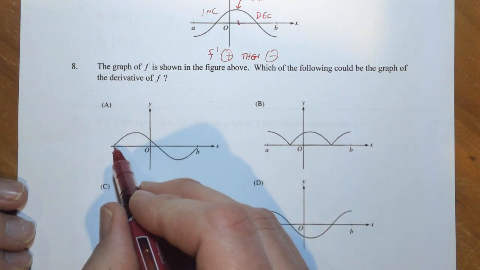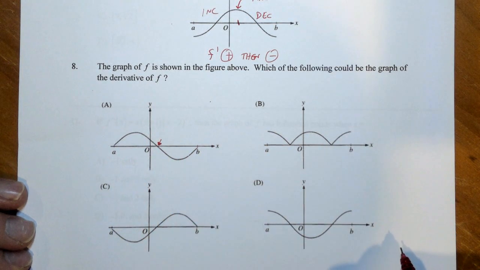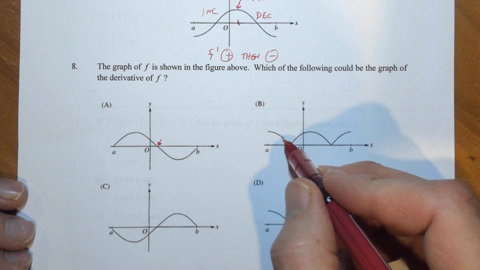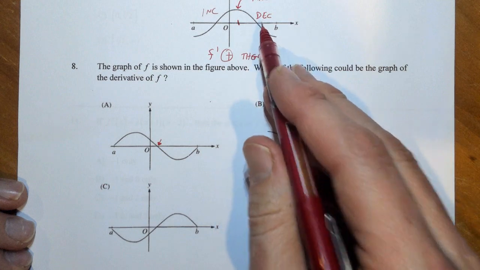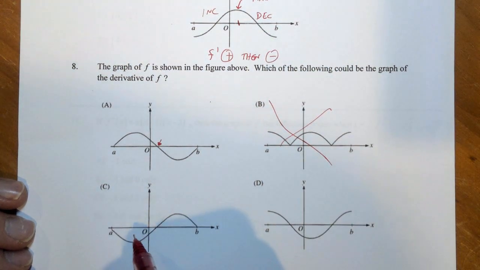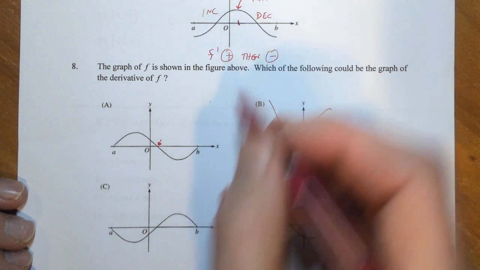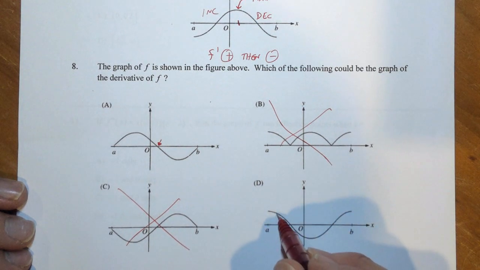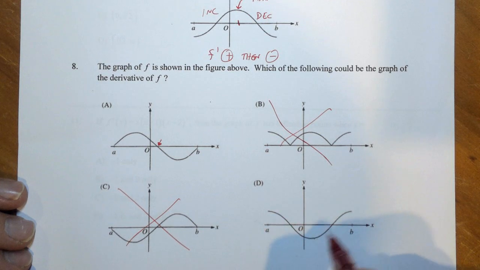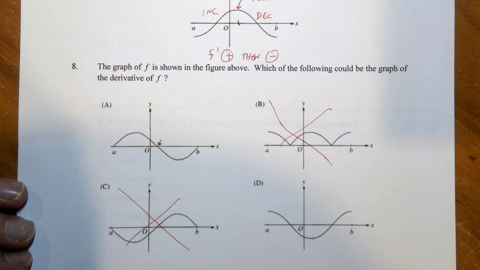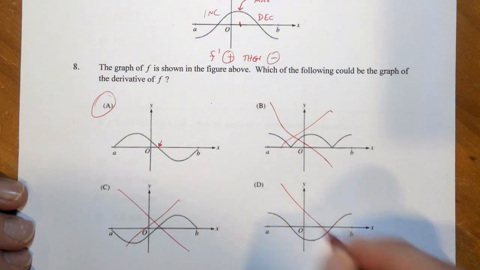We see a graph here which is positive and then negative, and the change happens right about the right time. So A is definitely a candidate. Let's take a look at B. B is always positive, so we would want an original function that's always increasing, which is not the case, so B is out. C is negative and then positive, so we'd want a function which is decreasing and then increasing. That's not what we have here. And D is positive, then negative, then positive, so the original function would be increasing, then decreasing, then increasing. That's not the case. So our only good answer is A.